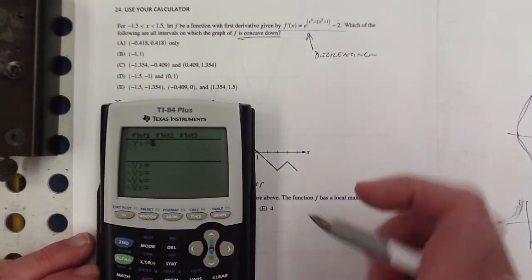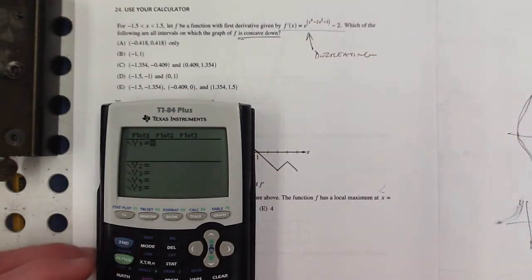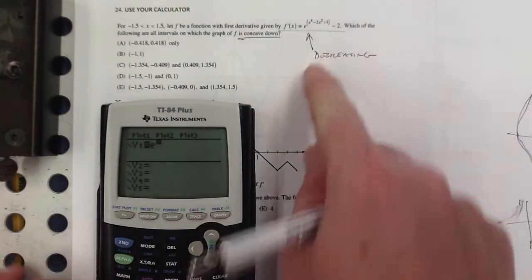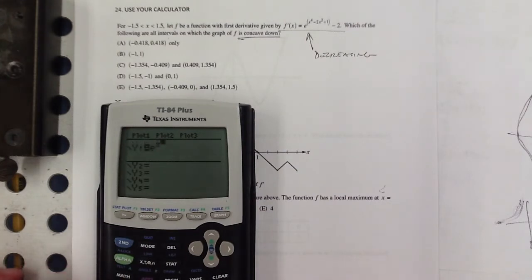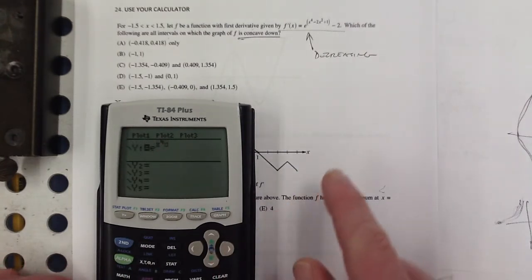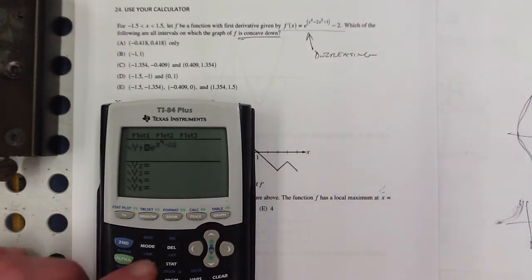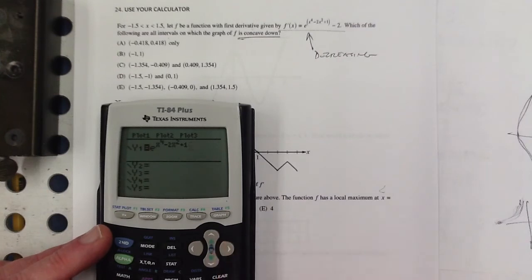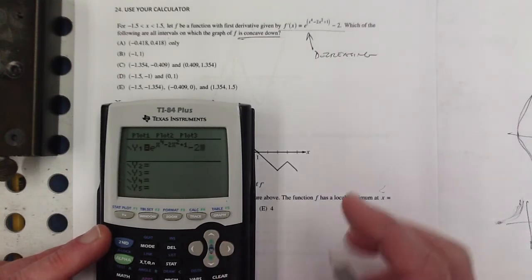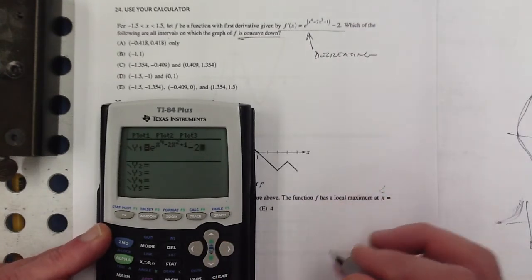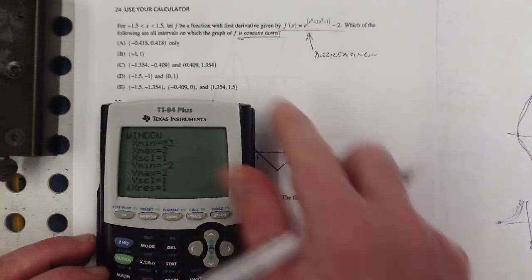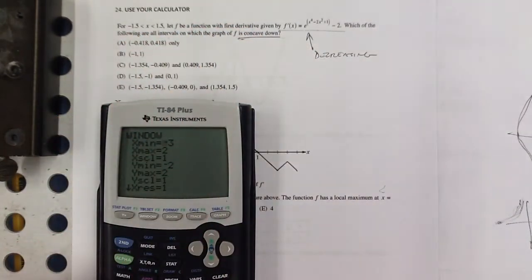So let's get rid of that last one. At e to the x to the fourth minus 2x squared plus 1 minus 2. And I'm going to go to my window and just graph it from negative 1.5 to 1.5.